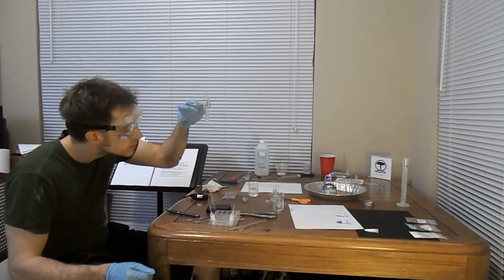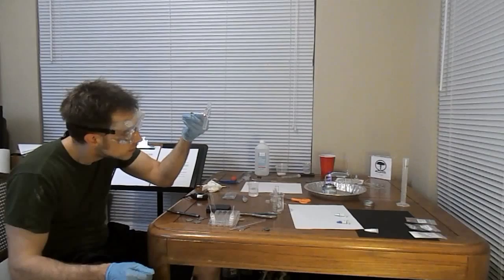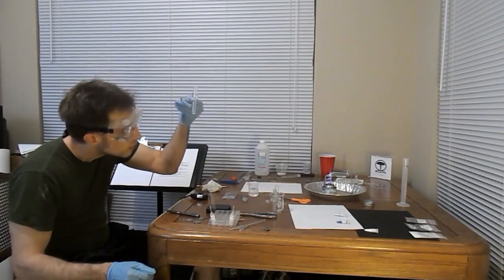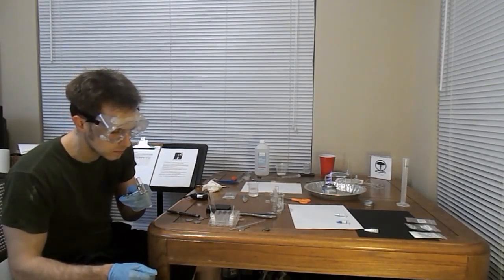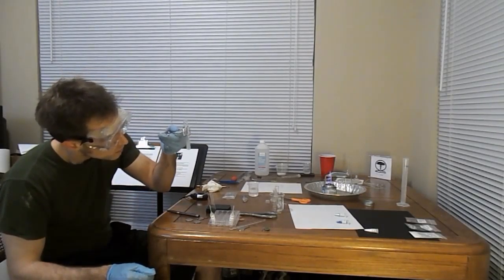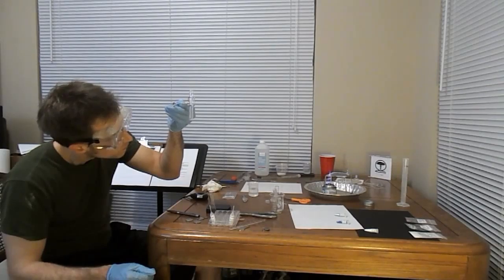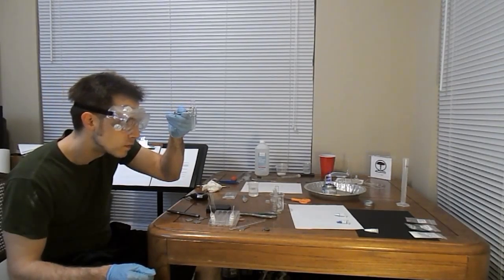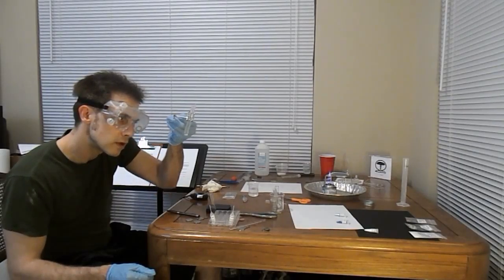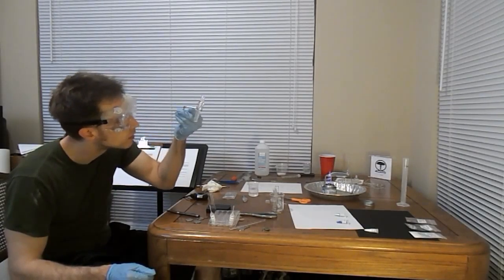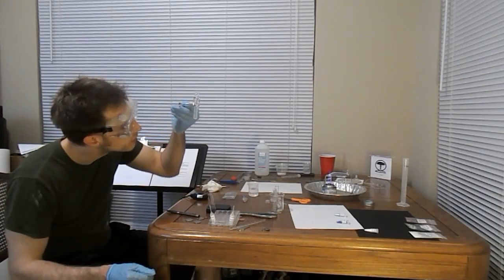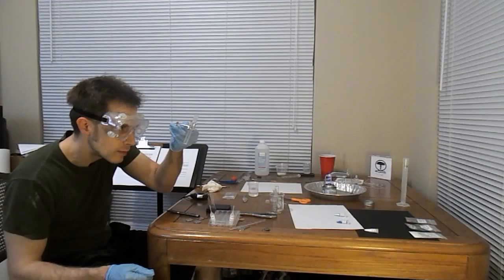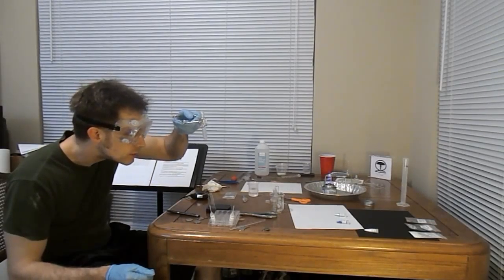Looks like the reaction's kind of died down a bit now. A lot of solids left at the bottom there. No observable change in color. Well, the liquid portion appears to be less clear and more opaque now. There's definitely some kind of whitish looking sediment in the tube.